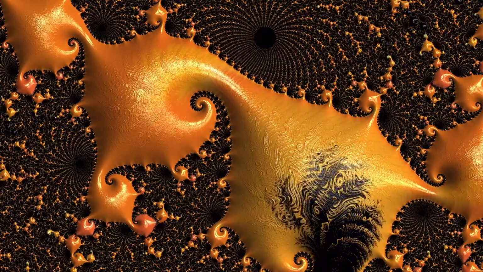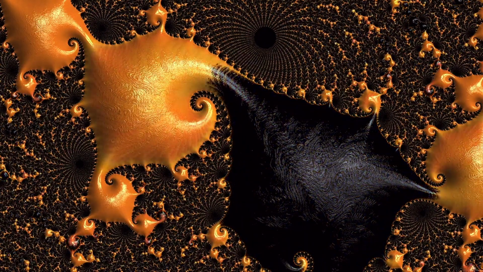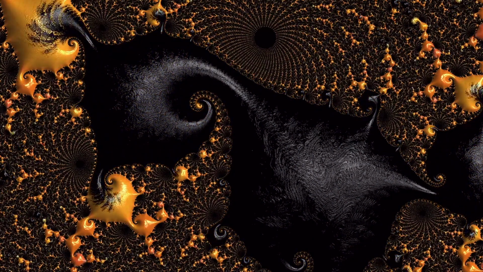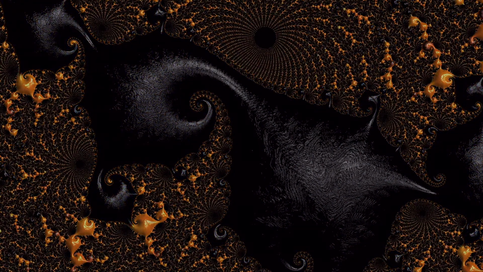Chaos theory has also inspired the development of fractal geometry, which is the study of geometric shapes that have self-similarity at different scales. Fractal geometry has applications in many fields, including computer graphics, art, and architecture.